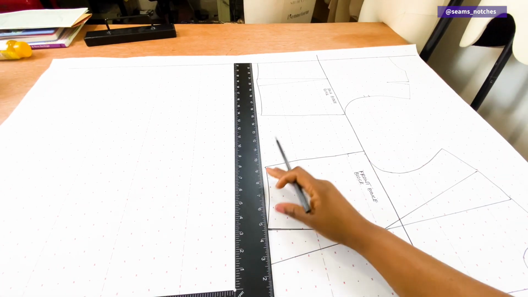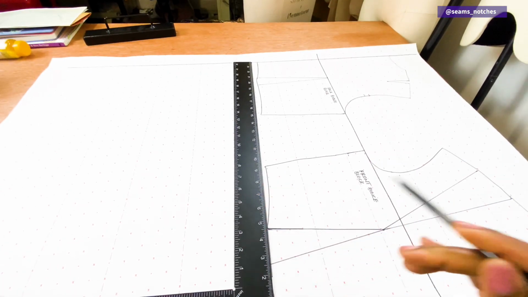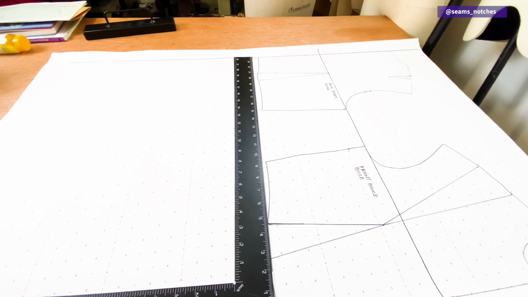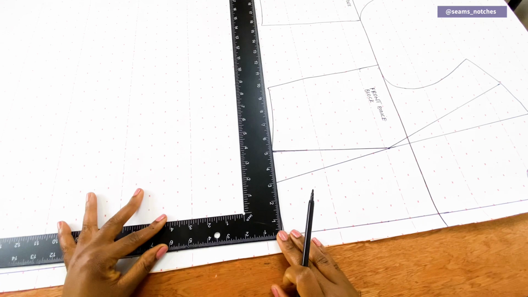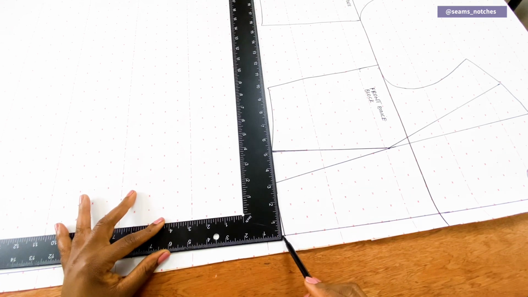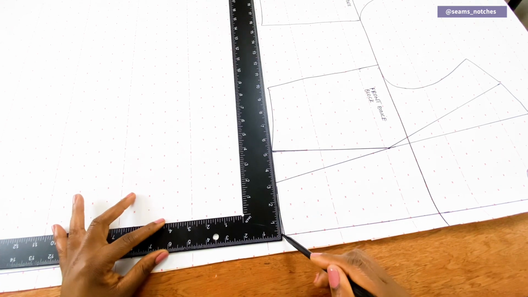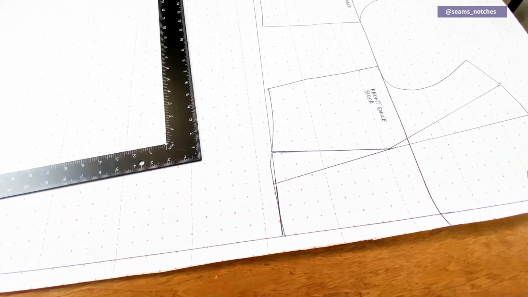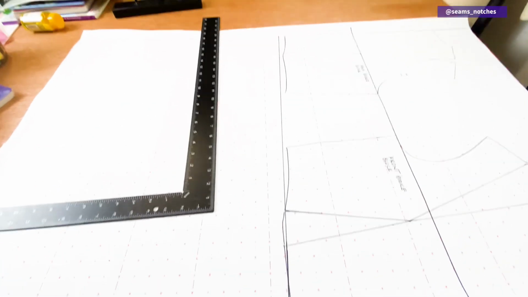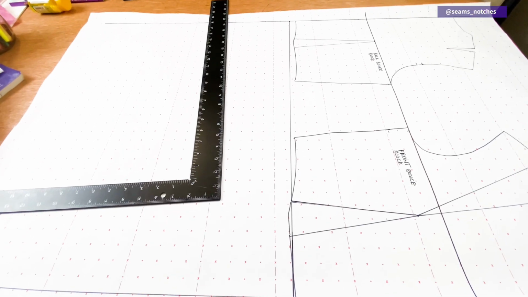So you can use your L square ruler or your straight ruler. As long as it gives you the right measurement, you are good to go. And now we have our new waistline.